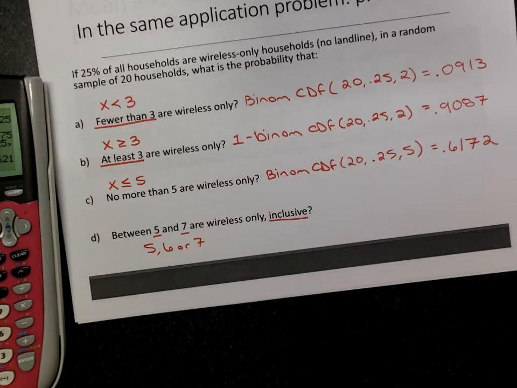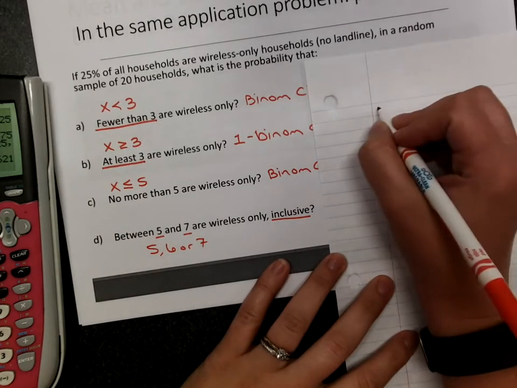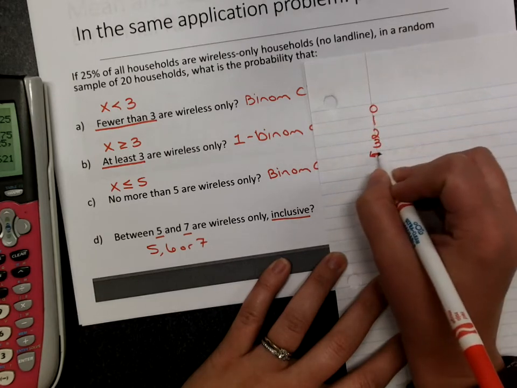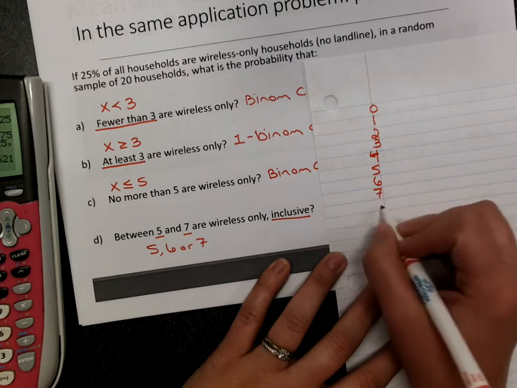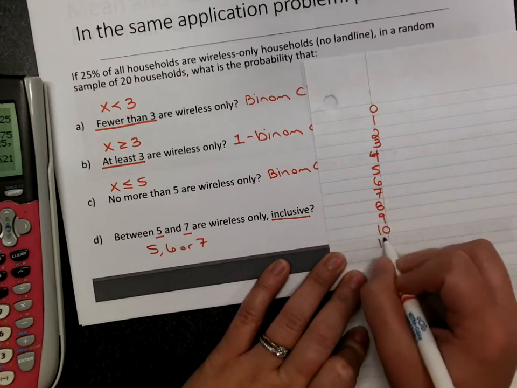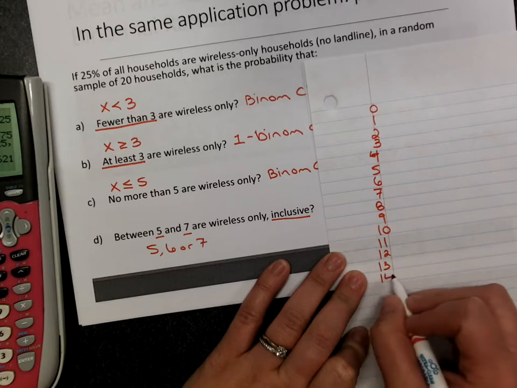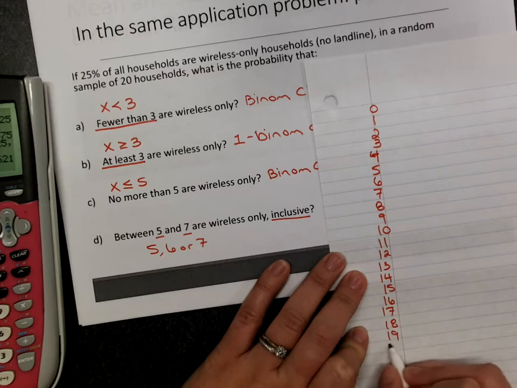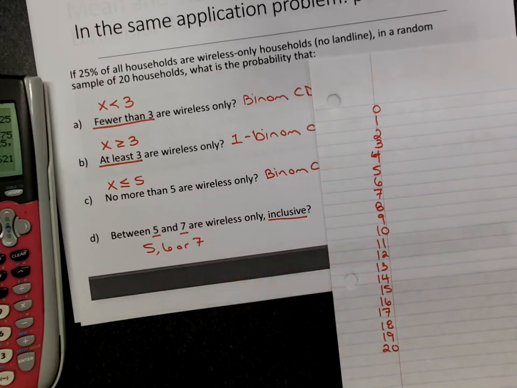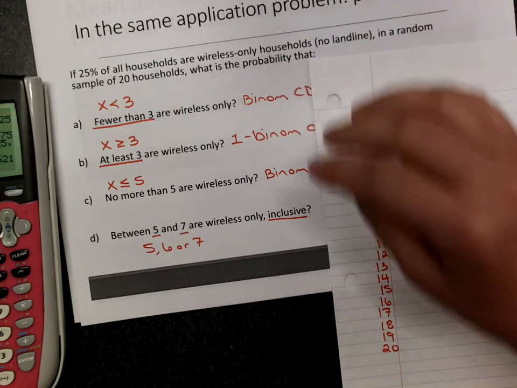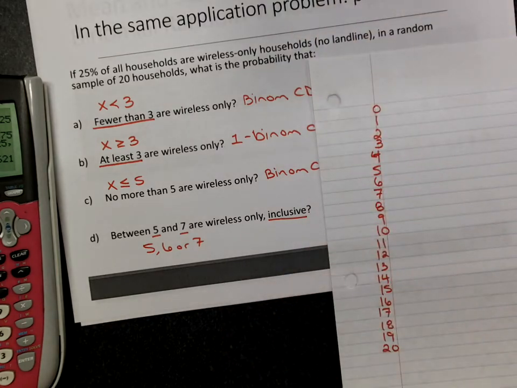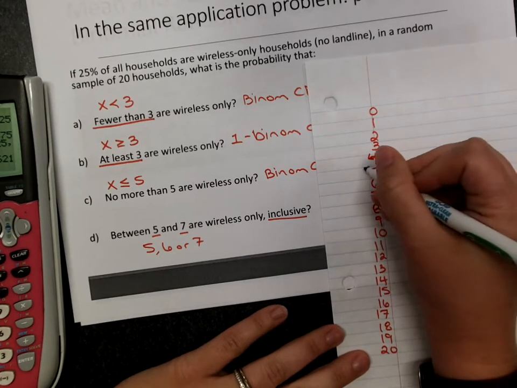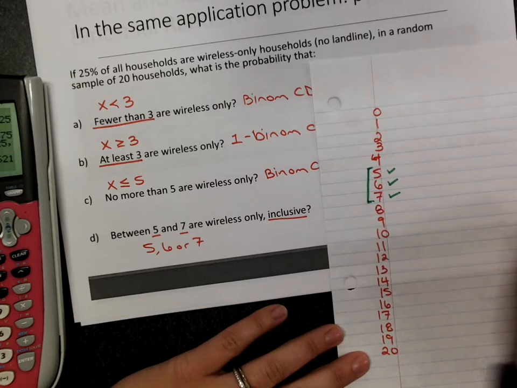Let me make the list 0 through 20 here. So this is 4, 5, 6, 10, all the way to 20. I'll tell you which way students generally prefer, but some of you might find the quicker way a little easier. Some students find the longer way a little bit easier. So I want 5, 6, and 7, just this little chunk of information.